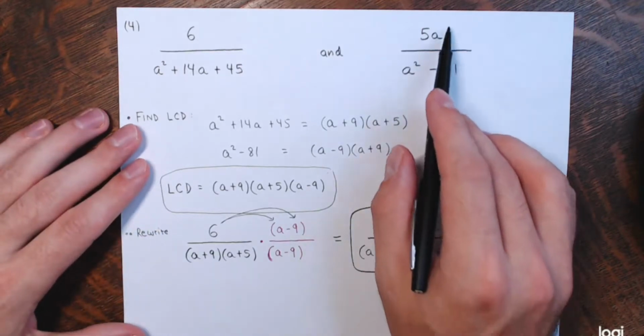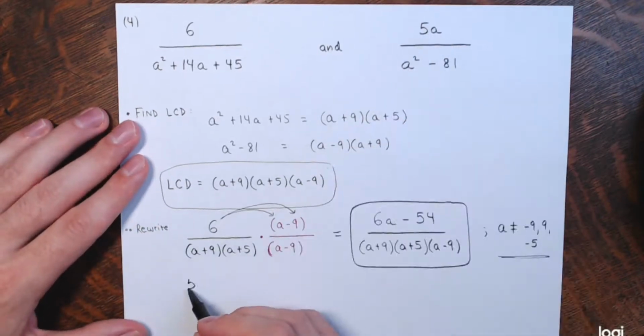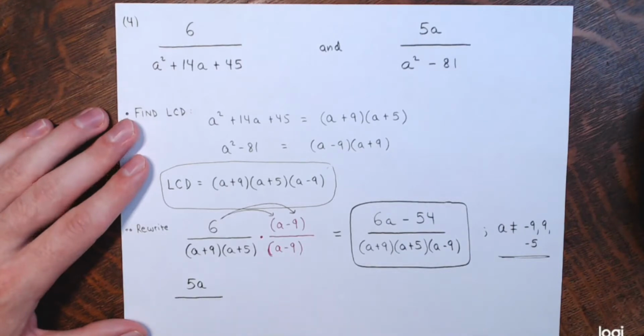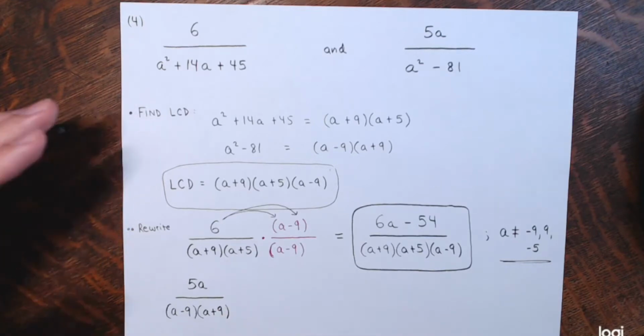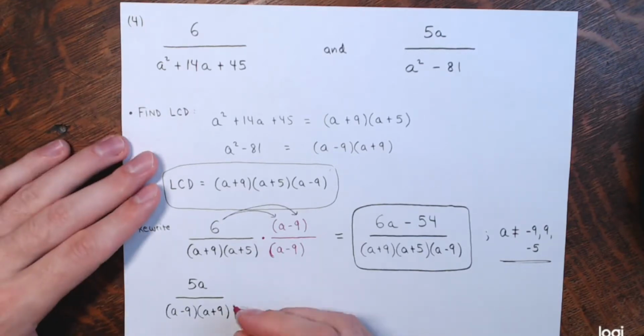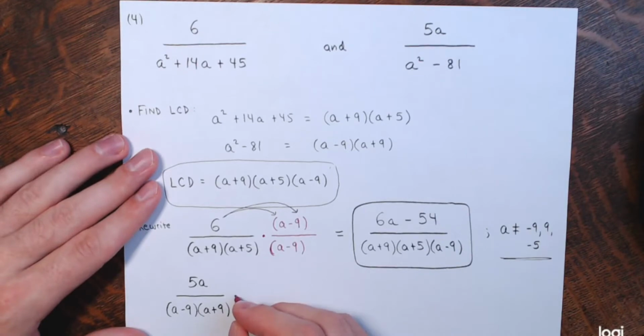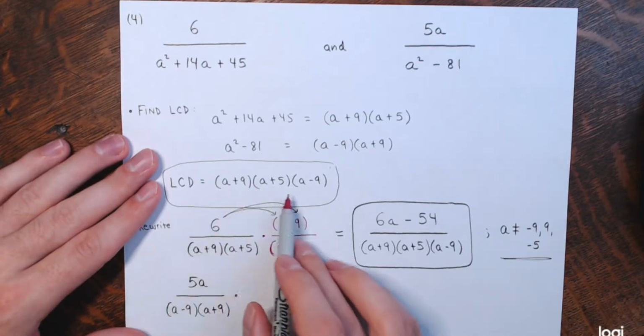Alright, now I'm going to take the second fraction, the 5a divided by a squared minus 81, and do the same thing. Now a squared minus 81, that's a minus 9 times a plus 9. And once again, I'm going to write an equivalent fraction with the denominator of the LCD.